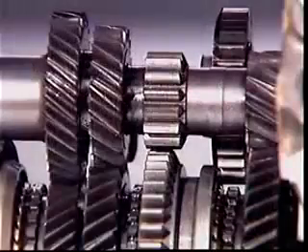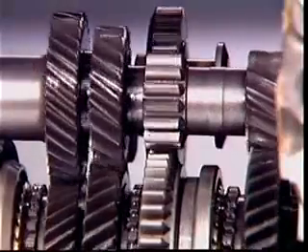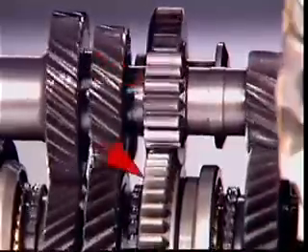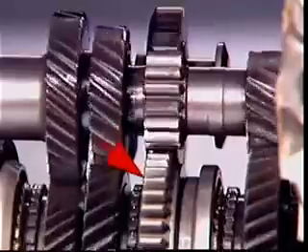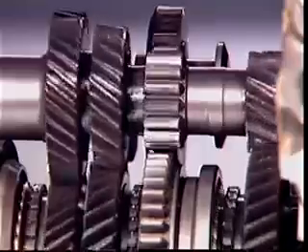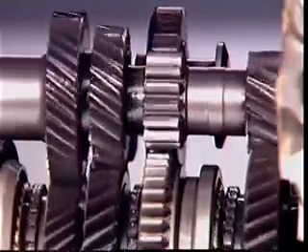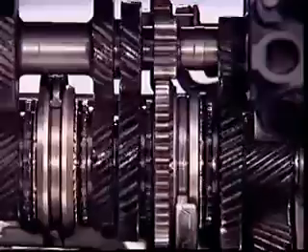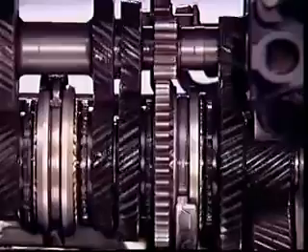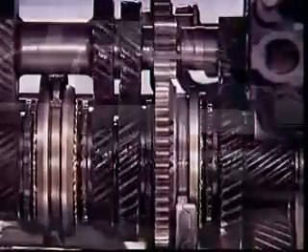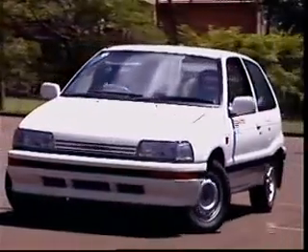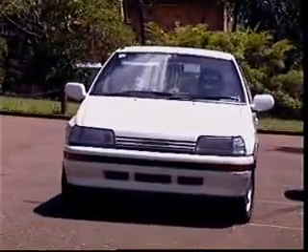For reverse, the reverse idler moves to mesh with a reverse gear on the primary shaft and the matching gear teeth on the outside of the first and second gear engagement sleeve. Drive transfers through the idler to the splined secondary shaft sleeve. The idler between the shafts makes the secondary shaft rotate in the reverse direction. This reverses the direction of the final drive ring gear and the road wheels.